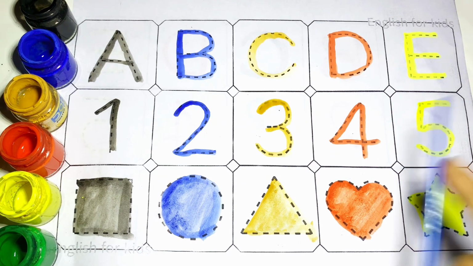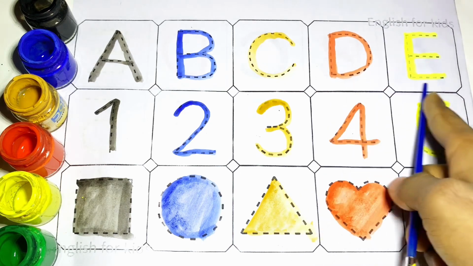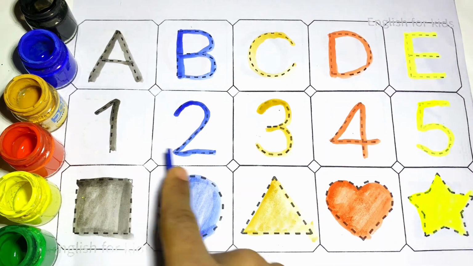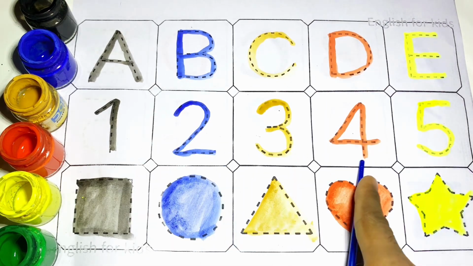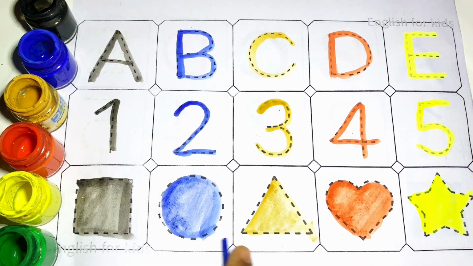Kids today draw A, B, C, D, E, numbers 1, 2, 3, 4, 5, shapes: square, circle, triangle, heart and star.